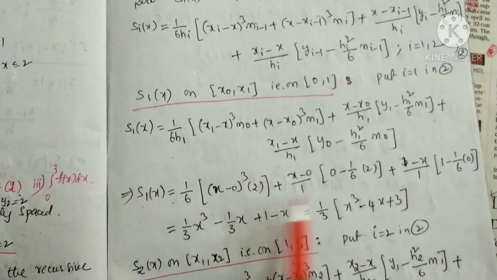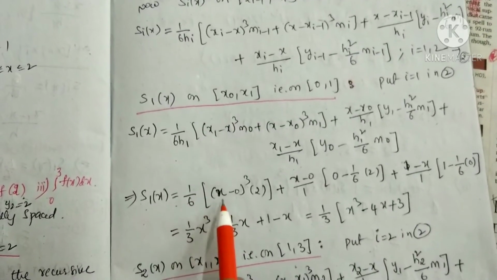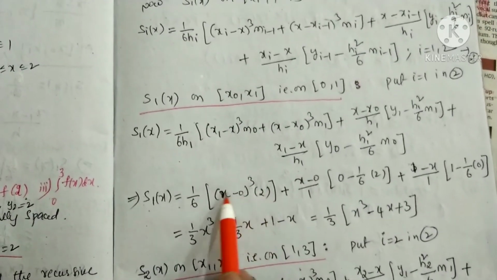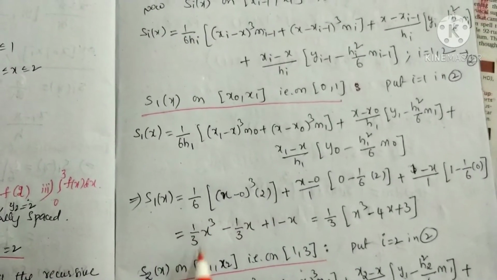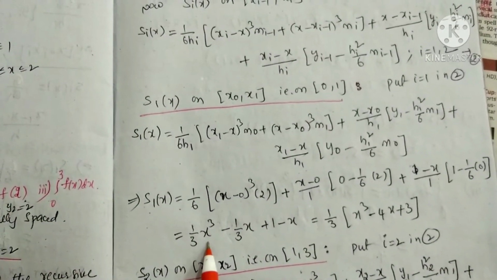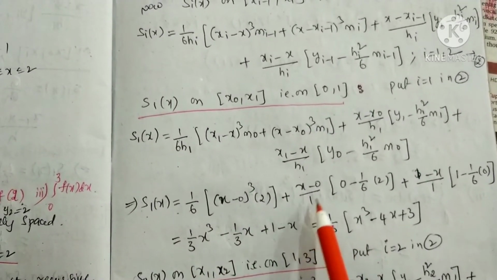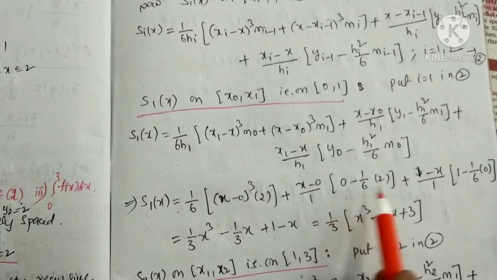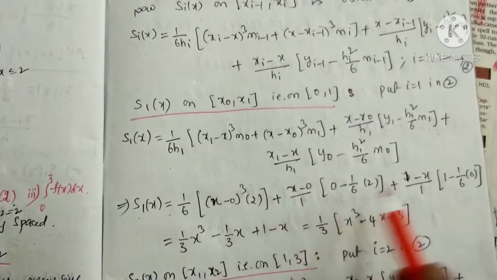Now we need to simplify this. Here we have 1 by 6 into x cube into 2, 2x cube. So after the cancellation, this becomes 1 by 3 x cube. This is over, and then here we have x by 1 is x into minus 1 by 3, so it is minus x by 3.